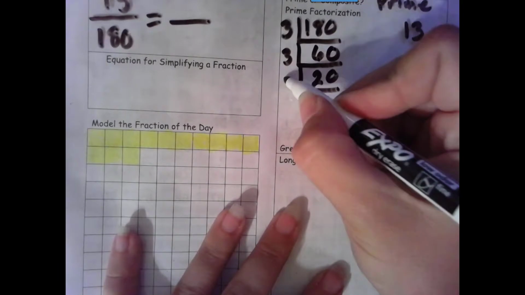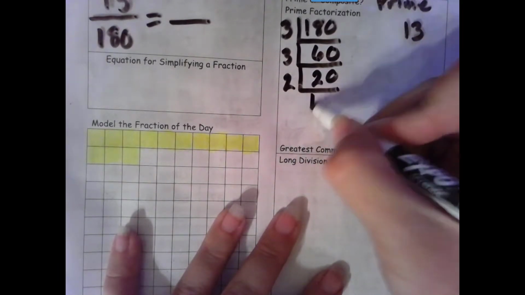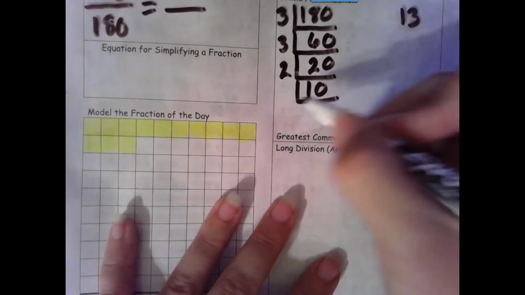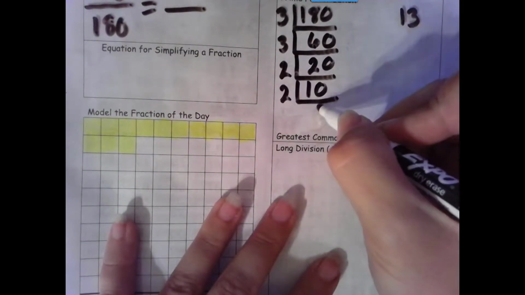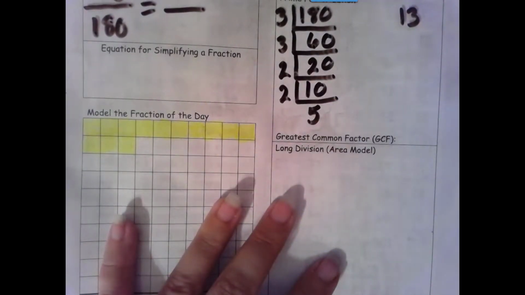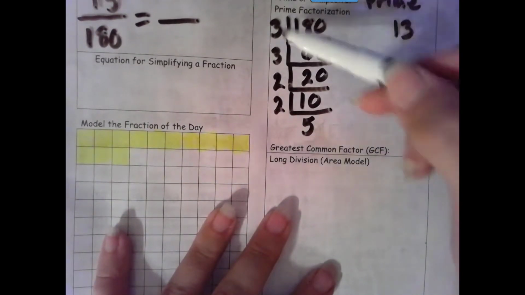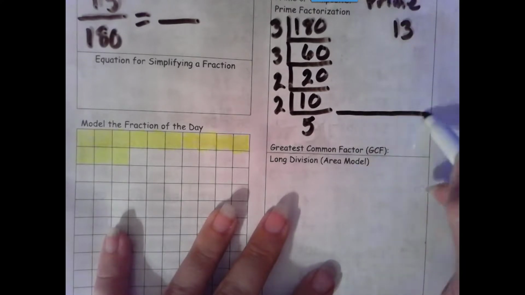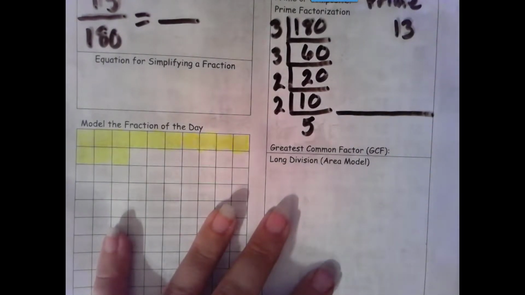I can divide by 2. I get 10. 10 is still composite. I keep going. 10 is even, so I could divide by 2. I get 5. 5 is prime. I am done. These are all my prime factors from 180, so I need to write them down as a factorization. That means as multiples, multiply together.